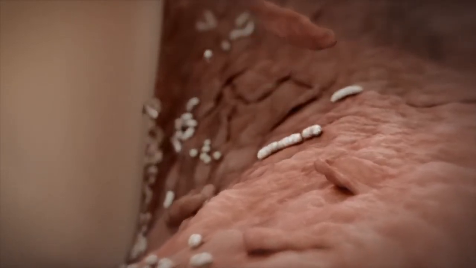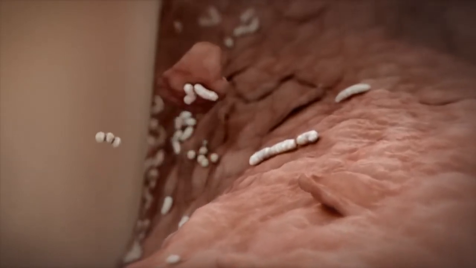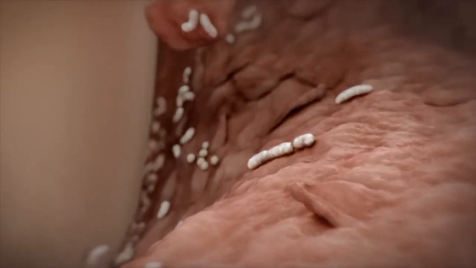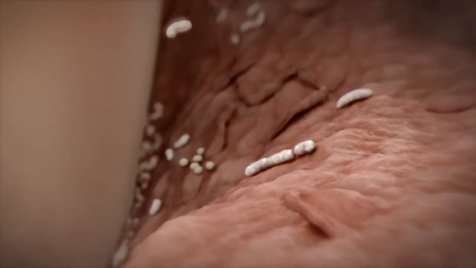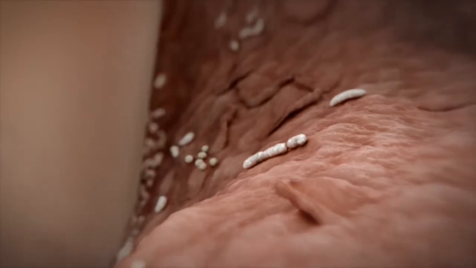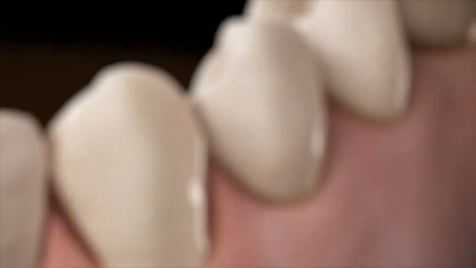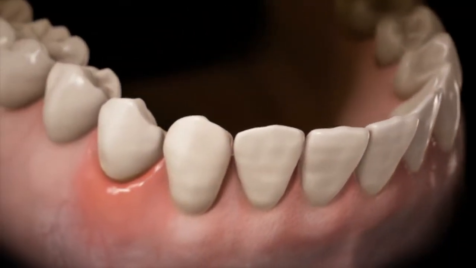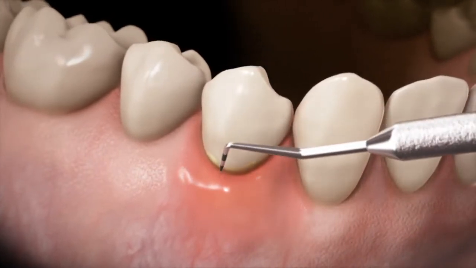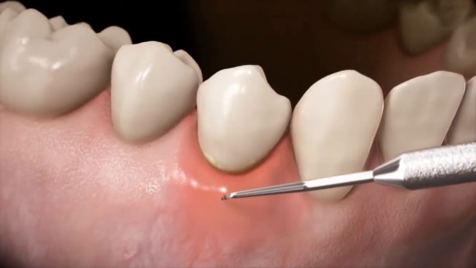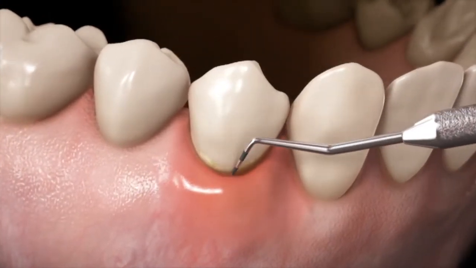Exfoliation of junctional epithelial cells and a continuous flow of crevicular fluid removes contaminated cells and bacteria from the sulcus. Relevant components of the immune response are located in the gingiva. Something has changed. The gingival tissue is now swollen and red. Even the most careful probing causes bleeding.